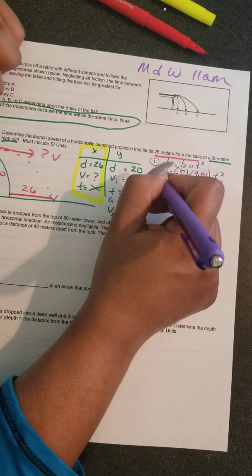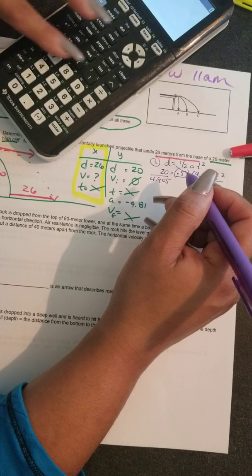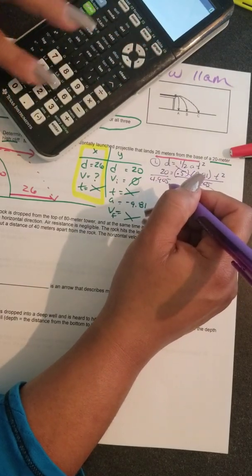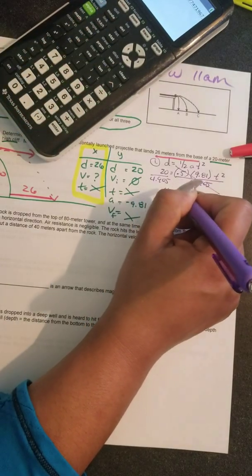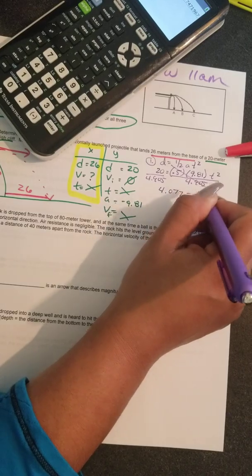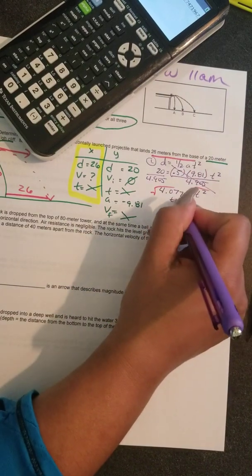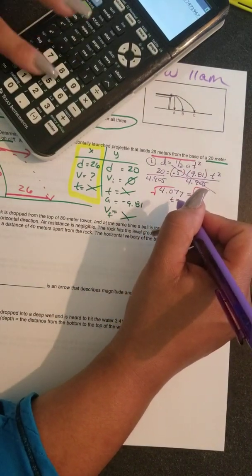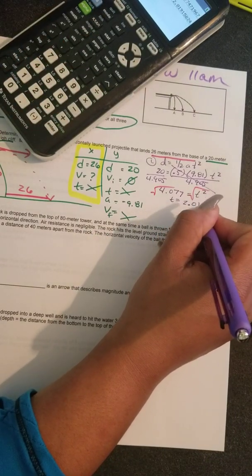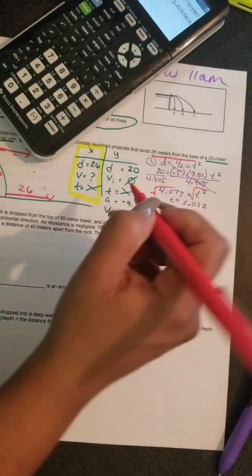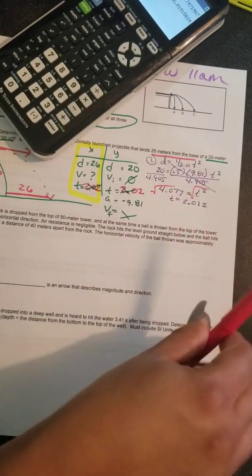That cancels out. 20 divided by 4.905 equals 4.077 equals T squared. Not my answer. I need to square root it. So the T comes out to, let's square root that, 4.077, 2.012. Now I'm going to put right here 2.02, just going to round it, 2.02.